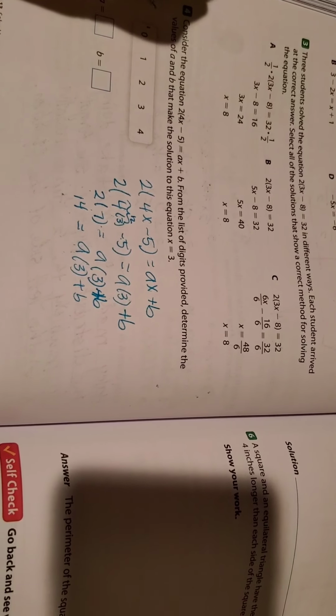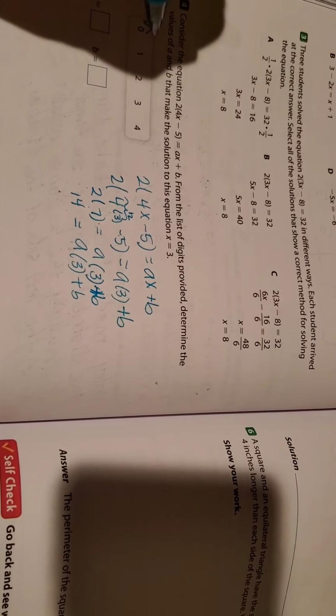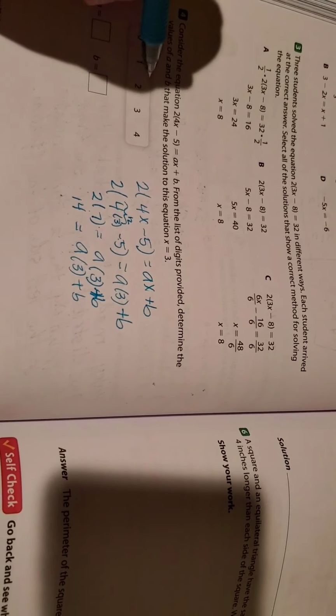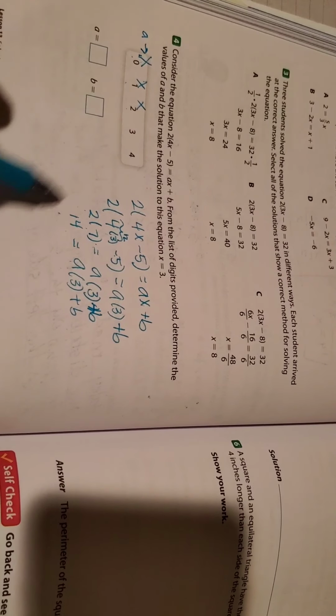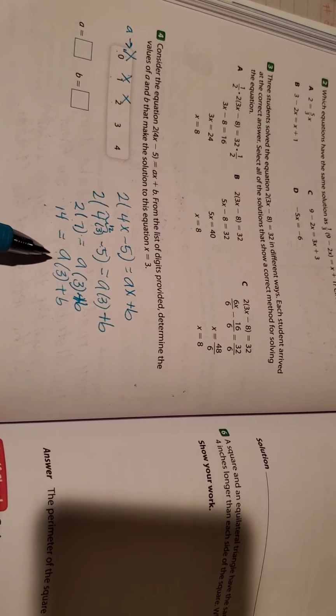We're looking for A, right? So far, 0 didn't work, 1 didn't work, 2 didn't work. We're going to look at 3.